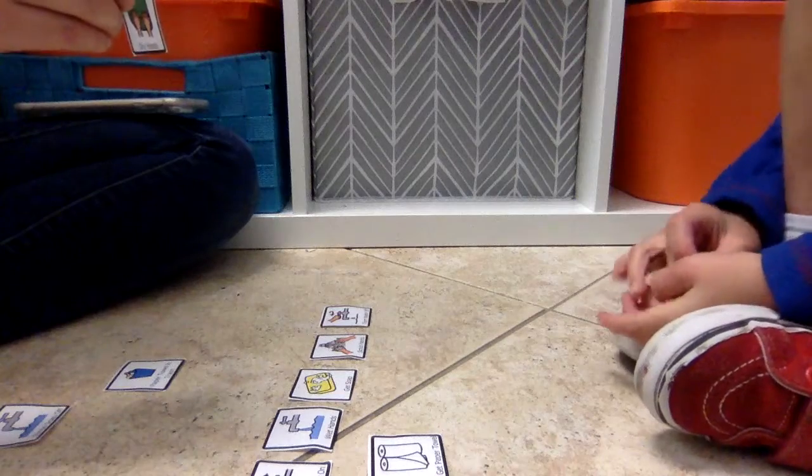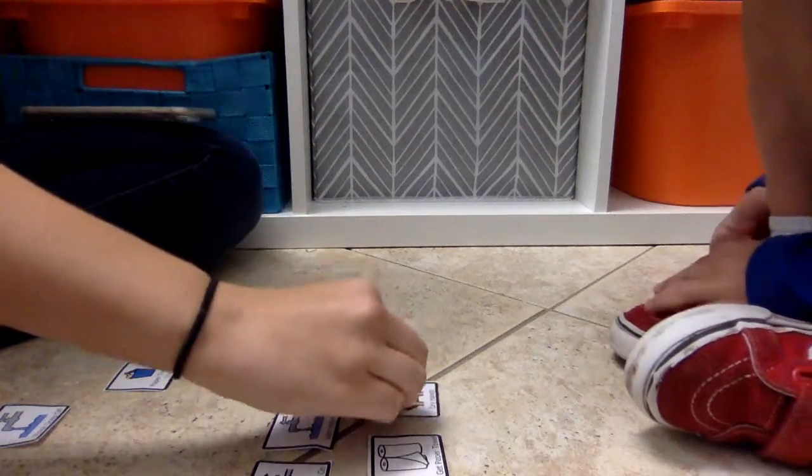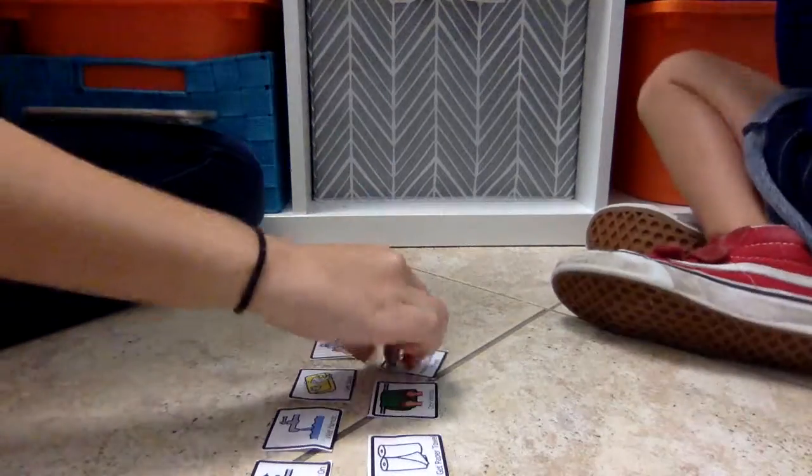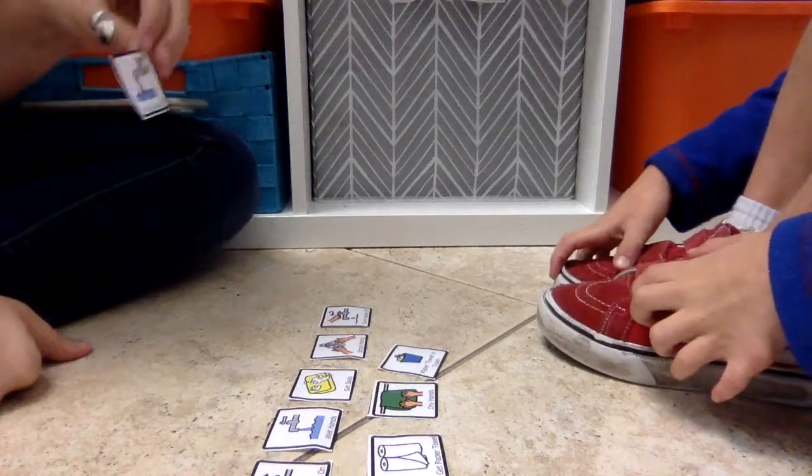And then we dry our hands. And then what happens? Throw it in the garbage. Uh-oh. Looks like we both made a mistake.